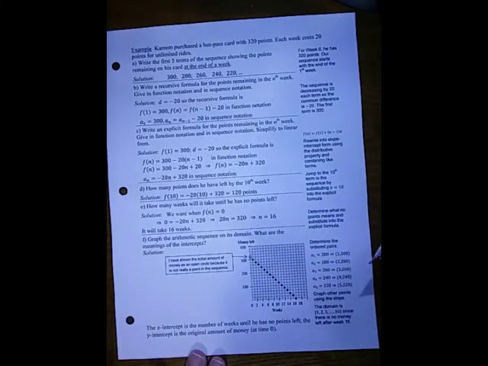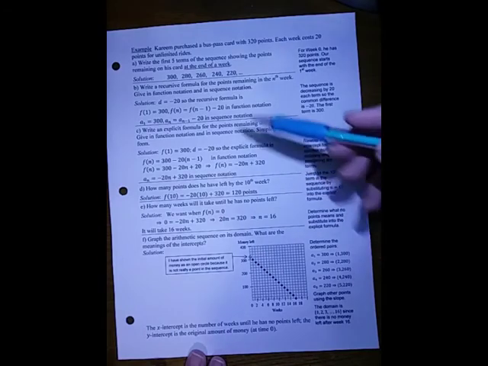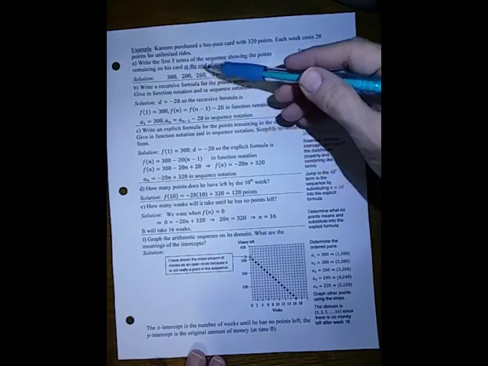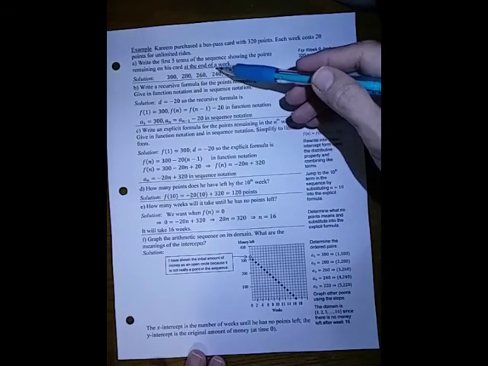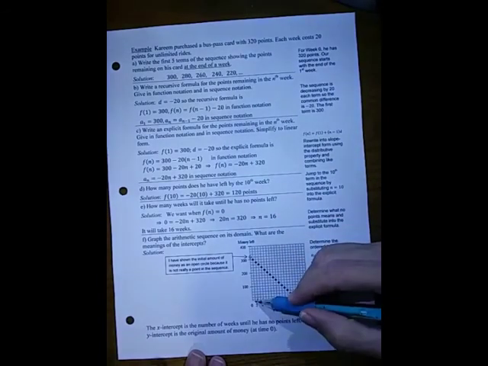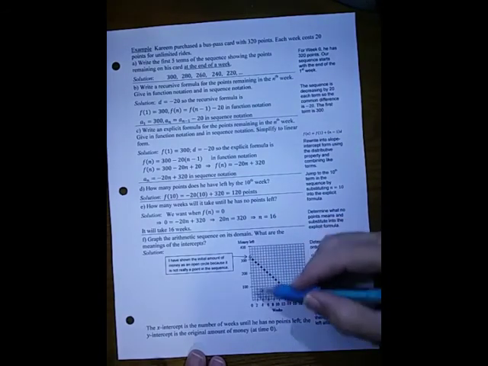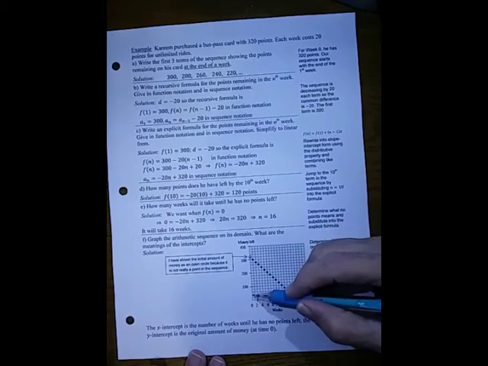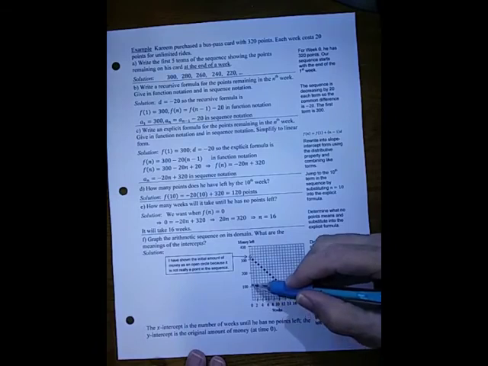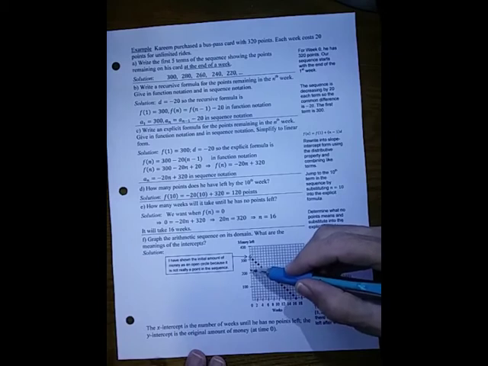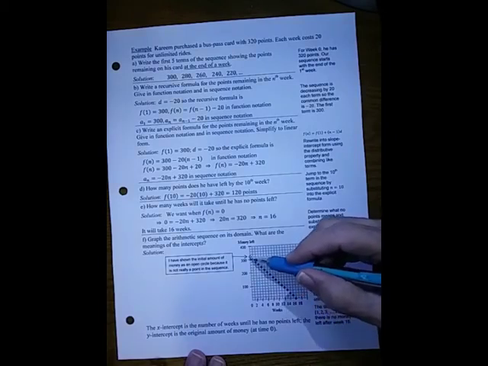If we want to graph the arithmetic sequence on its domain, remember we will graph (1, 300), (2, 280), (3, 260), (4, 240), (5, 220). So the first term was 300. The second term was 280. So I've gone down by 20. Each one of these is 20. So this is 20, 40, 60, 80, 100, 120, 140, 160, 180, 200, 220, 240, 260, 280, 300.